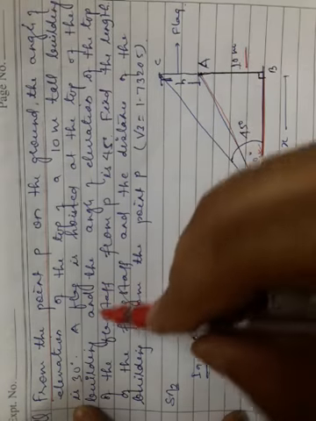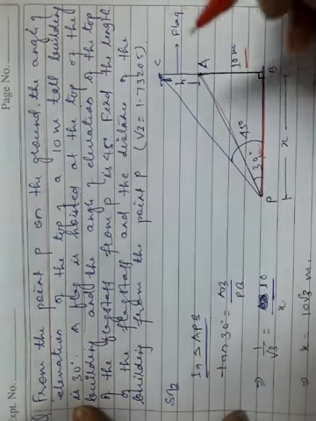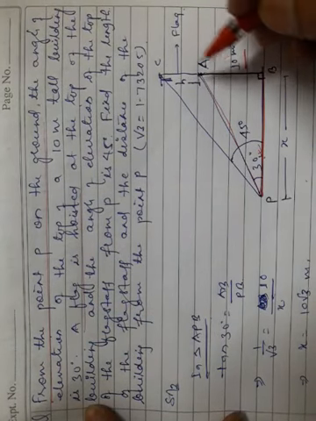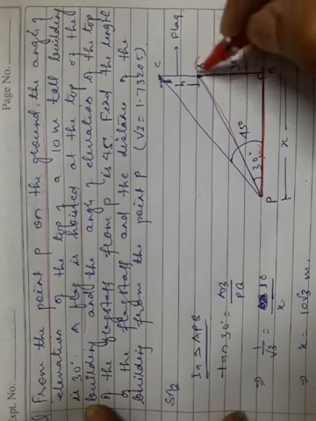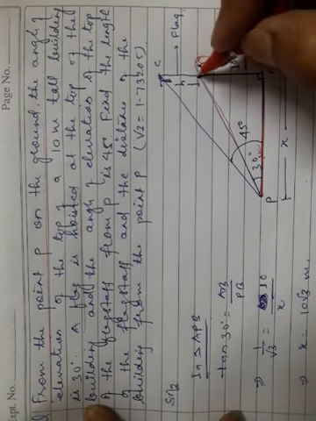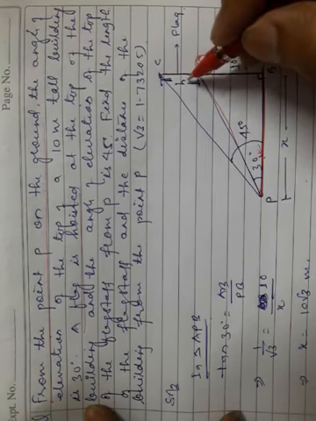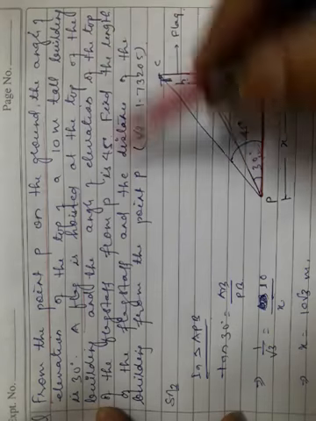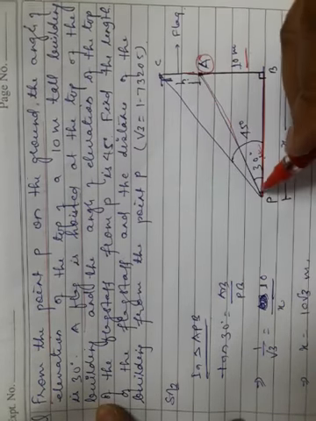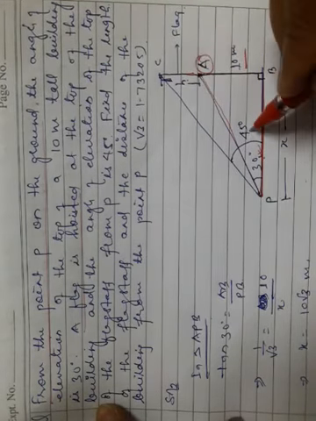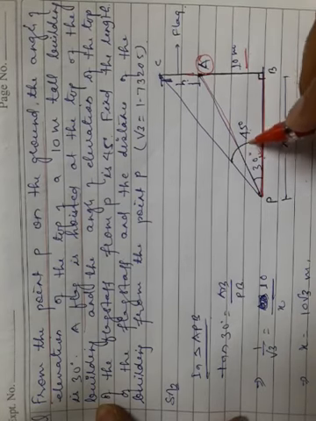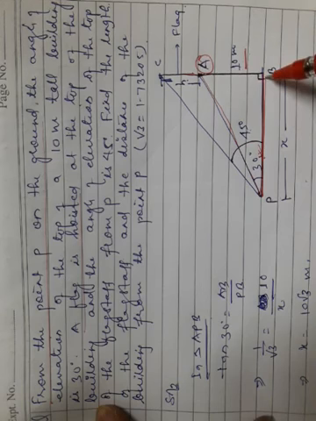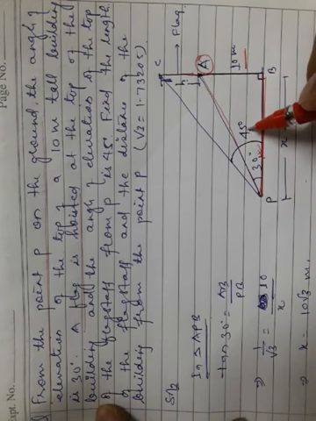Then it is asking, a flag is hoisted at the top of the building. So the building's top is at A and here is a flag hoisted, whose height is taken by me as h, and the angle of elevation of the top of the flagstaff from point P is found to be 45 degree. So that means the angle of elevation is always connected with the horizon. So that means this angle is 45 degree.